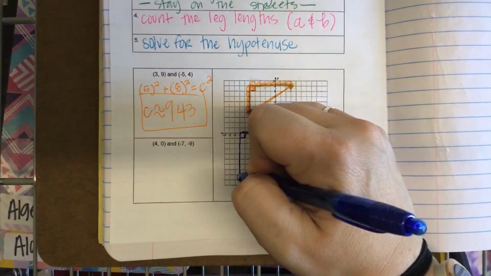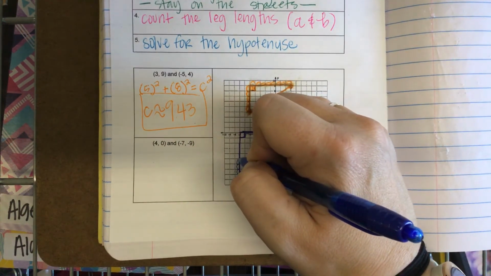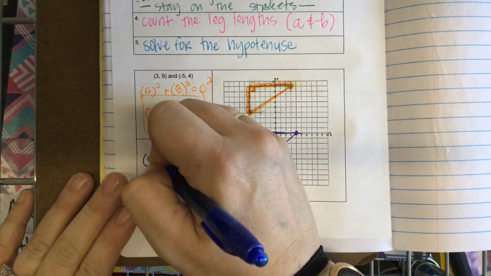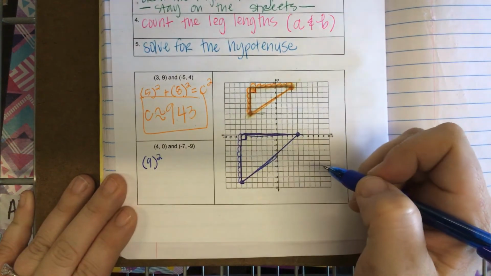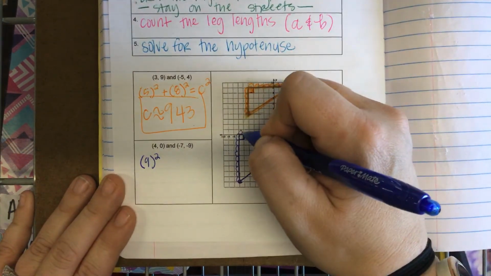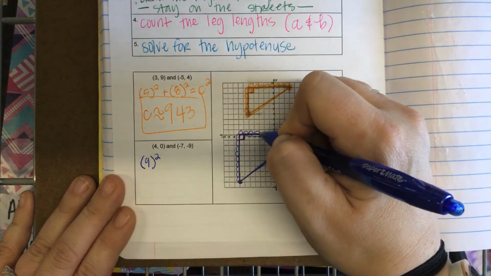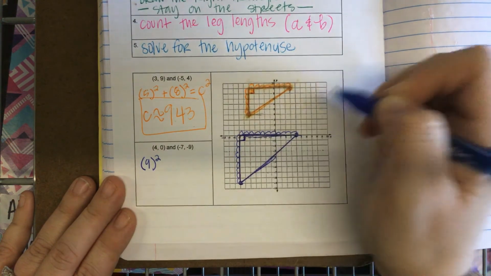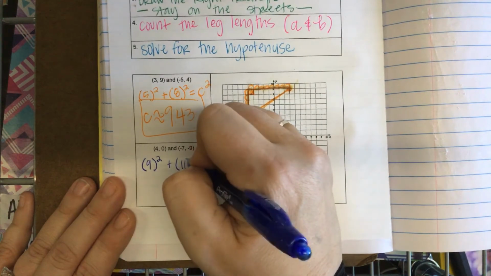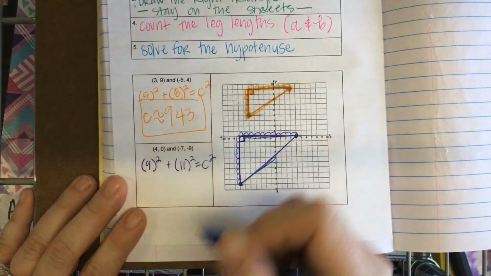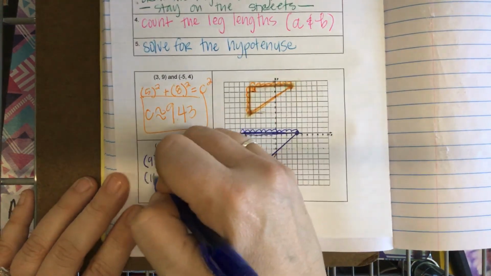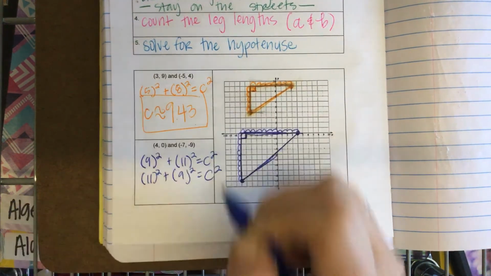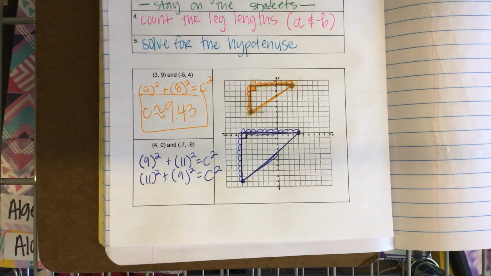I'm going to count 1, 2, 3, 4, 5, 6, 7, 8, 9. And 1, 2, 3, 4, 5, 6, 7, 8, 9, 10, 11. Could you do 11 squared plus 9 squared? Yes. Both are the same.